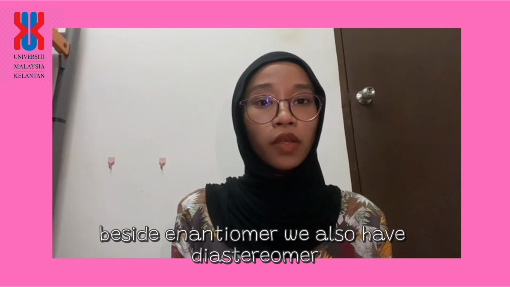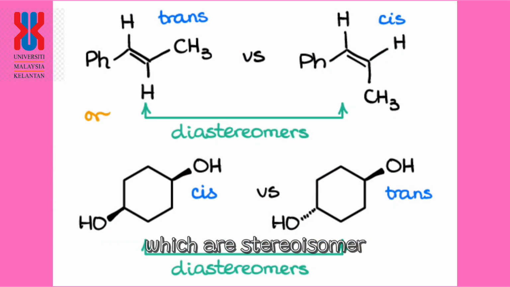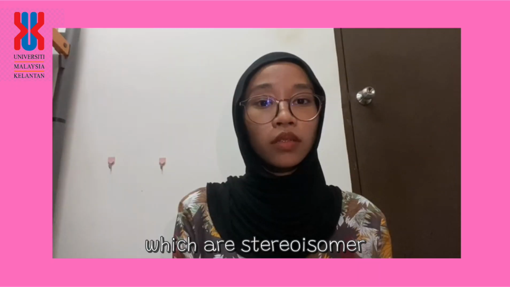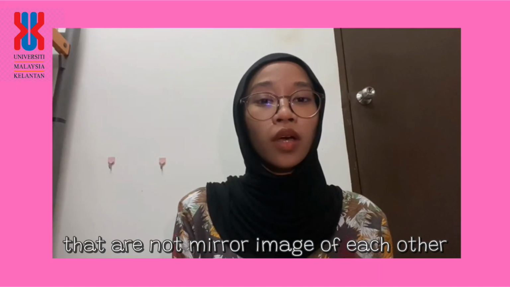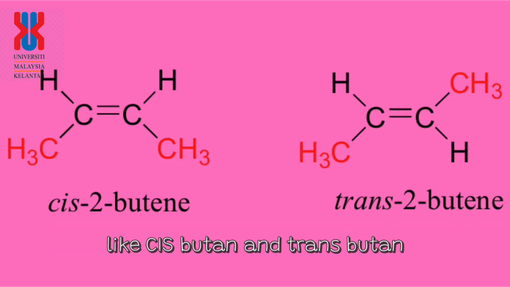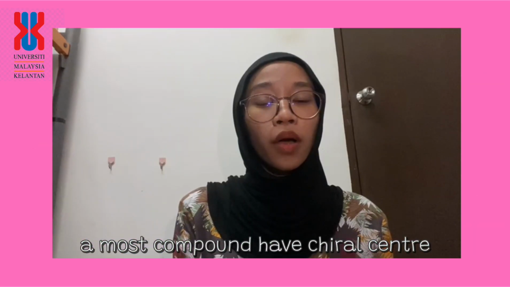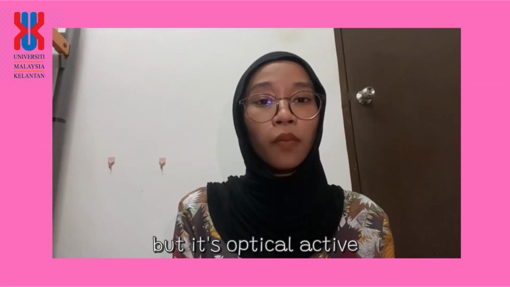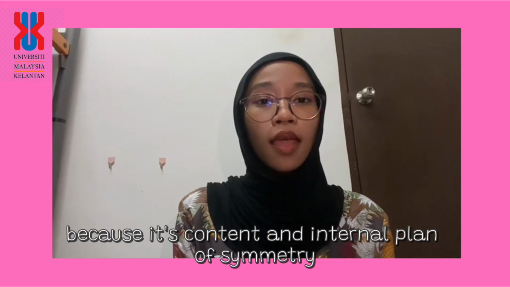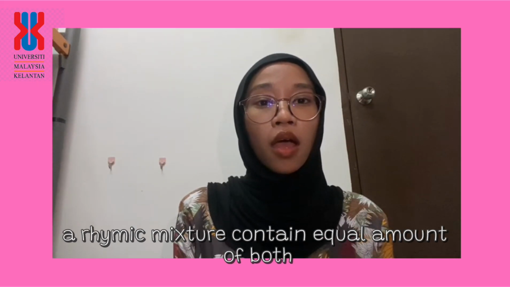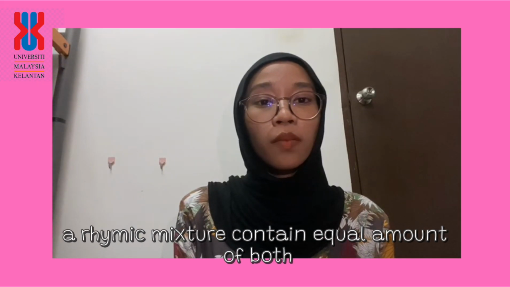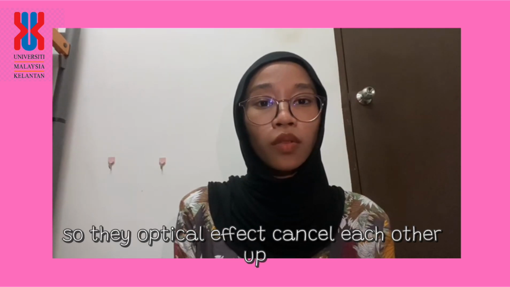Besides enantiomers, we also have diastereomers, which are stereoisomers that are not mirror images of each other, like cis-2-butene and trans-2-butene. Meso compounds have chiral centers but are not optically active because they contain an internal plane of symmetry. A racemic mixture contains equal amounts of both enantiomers, so the optical effects cancel each other out.